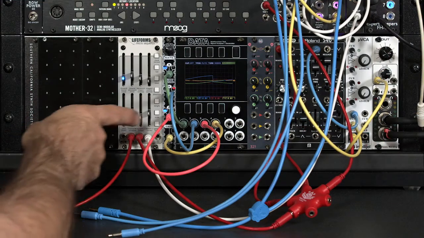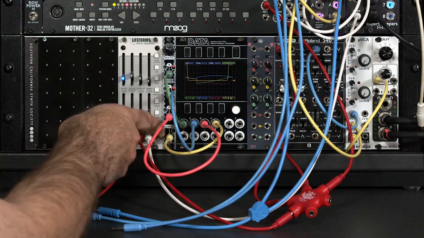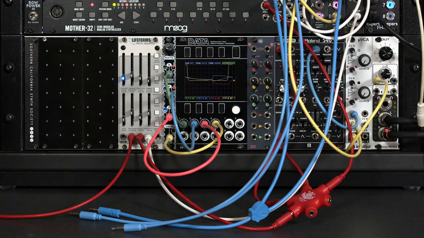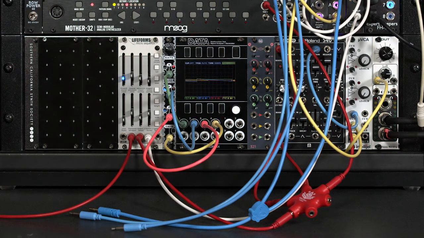I noticed on the Zlob that whenever the trigger goes high, the yellow trace on the scope, the yellow cable here, the bottom jack, that the Z output, the pink cable, the magenta trace on the scope, rises as if it's an attack stage. Let's go ahead and get another trigger out of here so I can show you what that looks like.